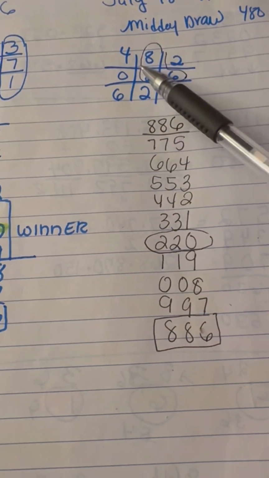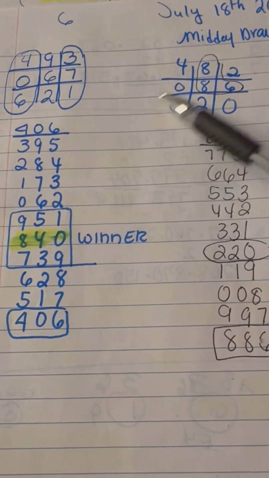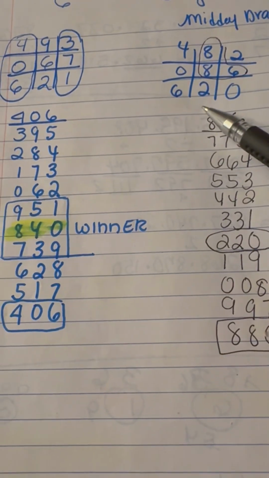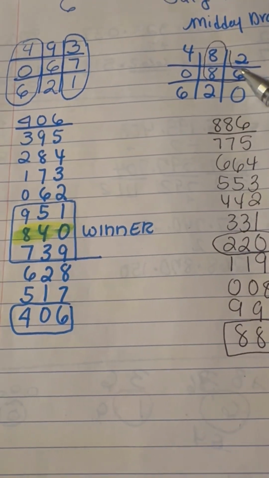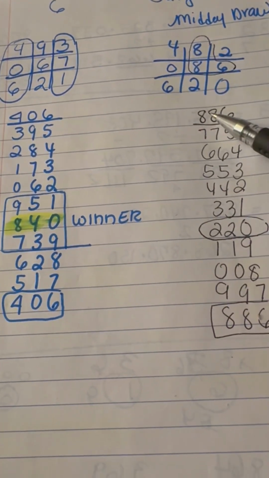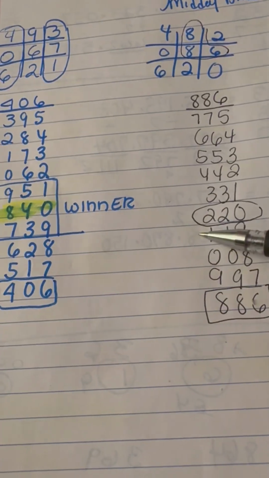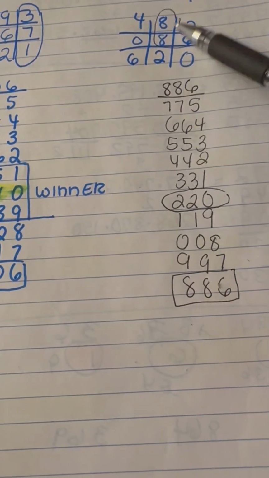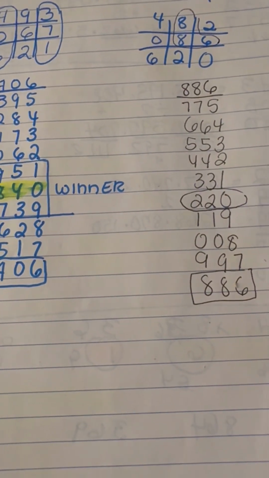I had a feeling it was going to be a double, but I wasn't sure because 604 was over there anyway, and that 882. But then I realized I made my L shape like I normally do, and I did it with 886. 220 is an 886. Okay? Even if I did do 882, I still would have done 886 and 260.